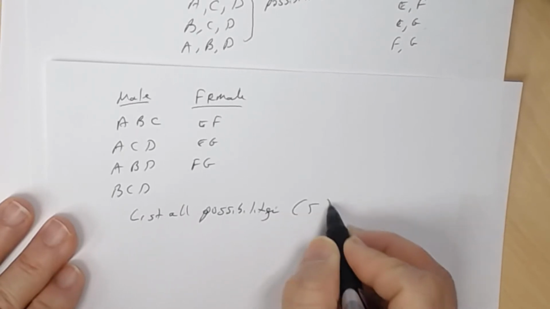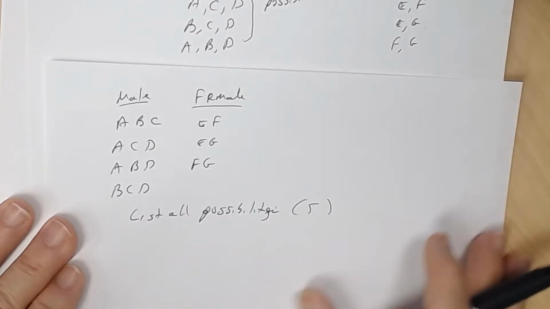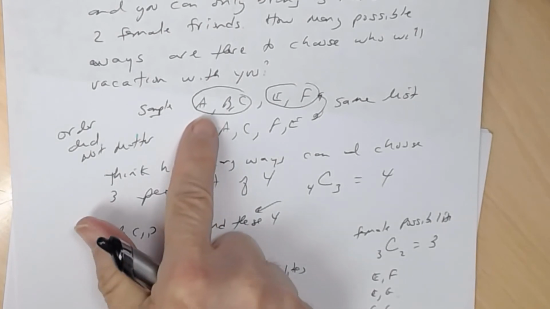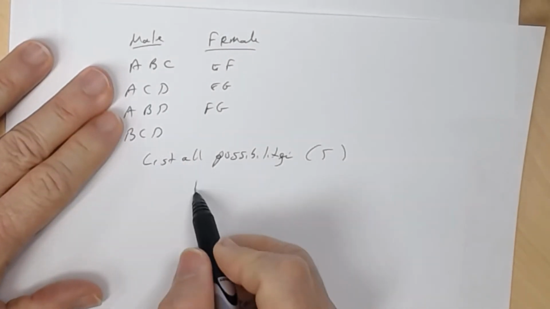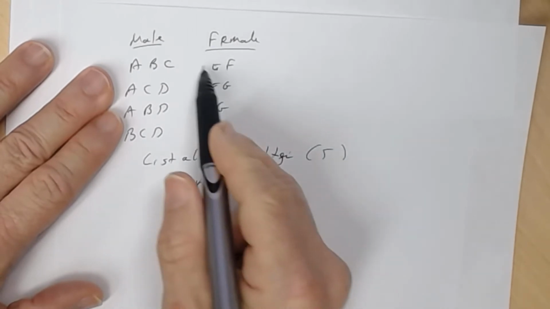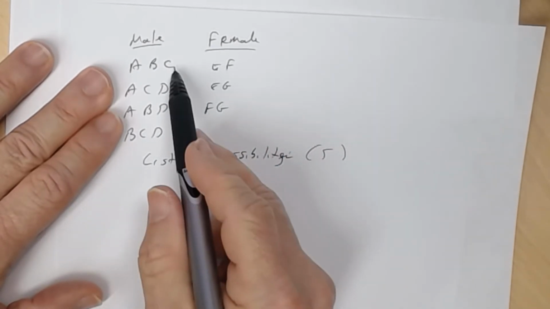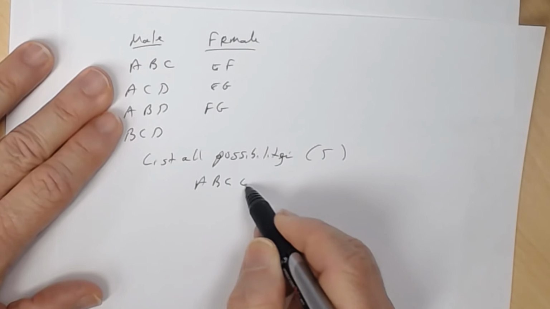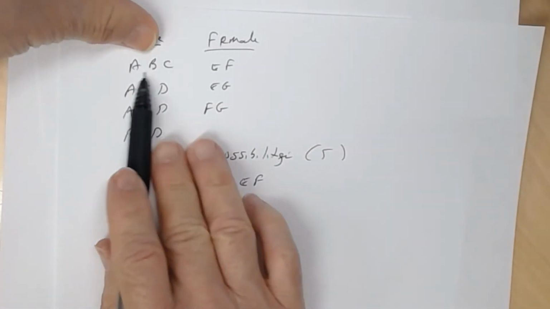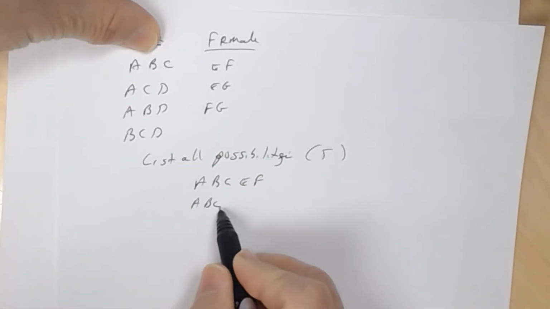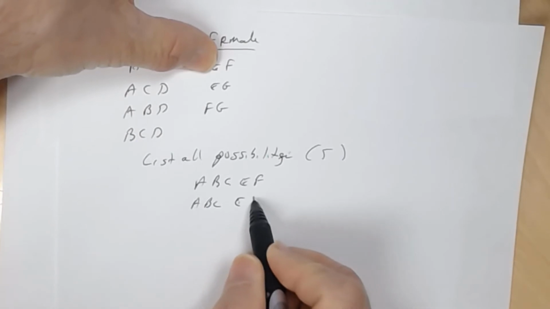Remember your 5 friends, the 5 people that can go with me. So I can have A, B, C, and then I can group that with EF. Or I can have A, B, C, those male friends, go with EG, right?